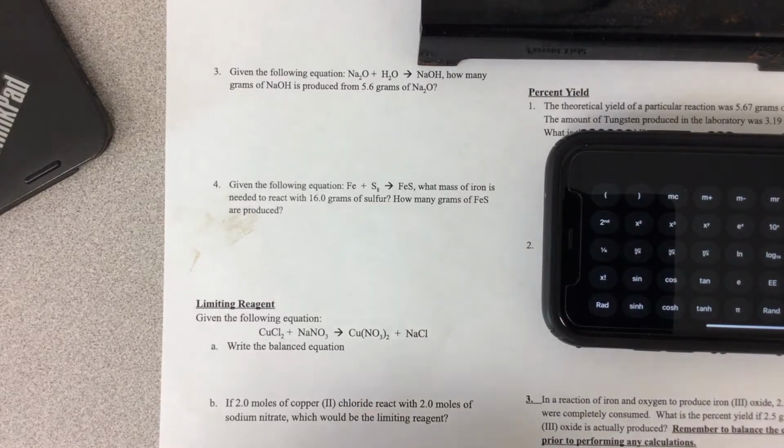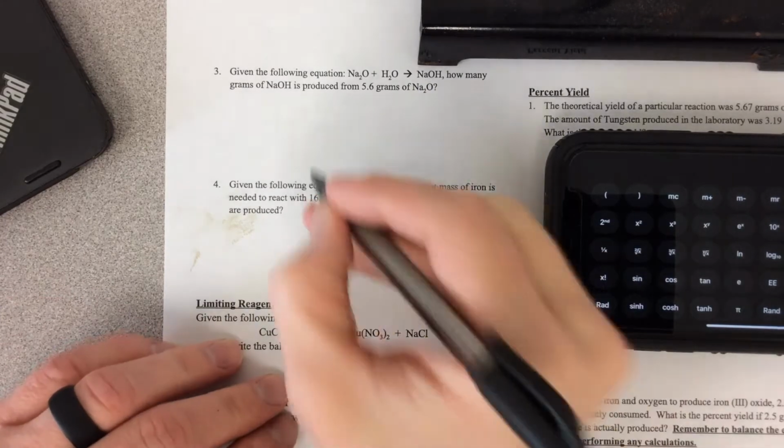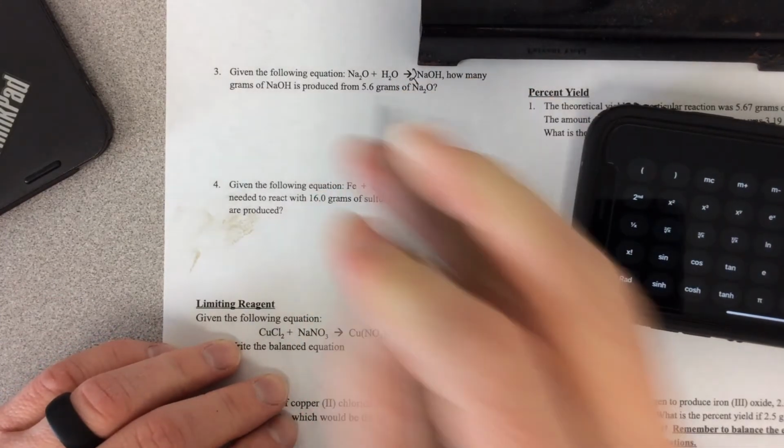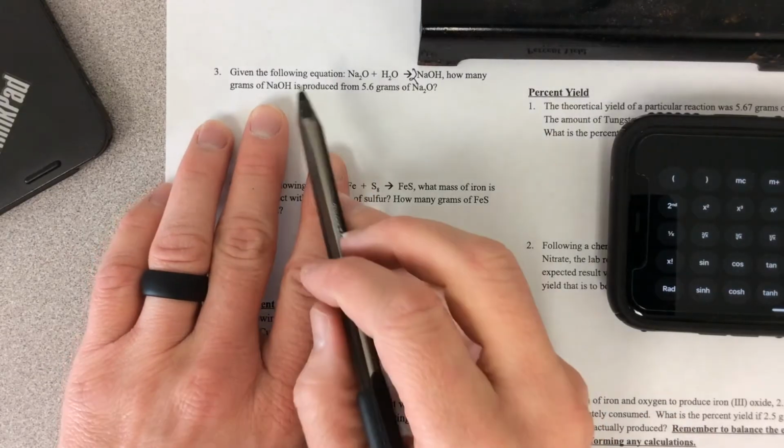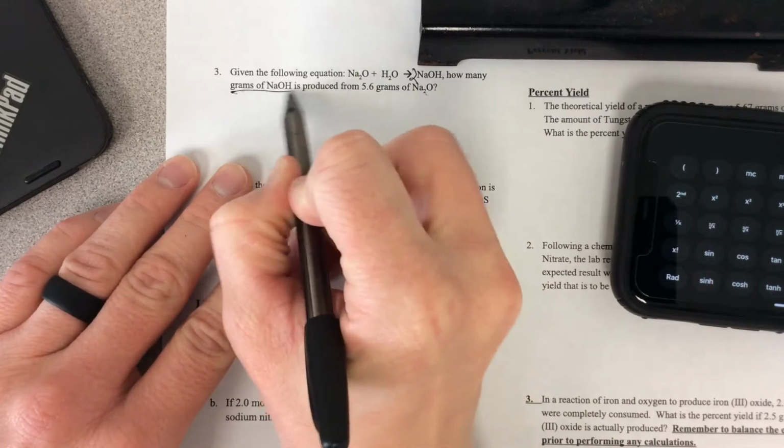Next couple of questions, questions 3 and 4. So we have to start off the same way. We have to make sure our equation is chemically balanced. And so it says how many grams of sodium hydroxide is produced from 5.6 grams. So again, what do they want to know?